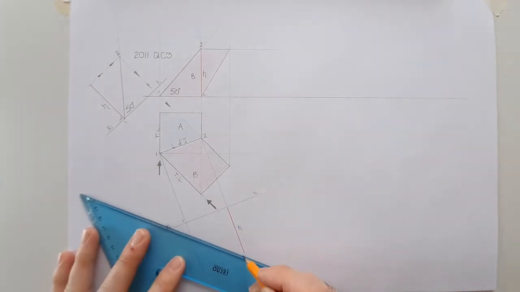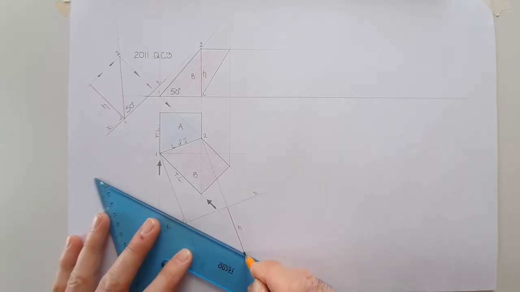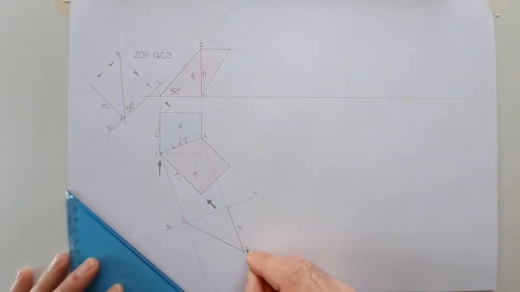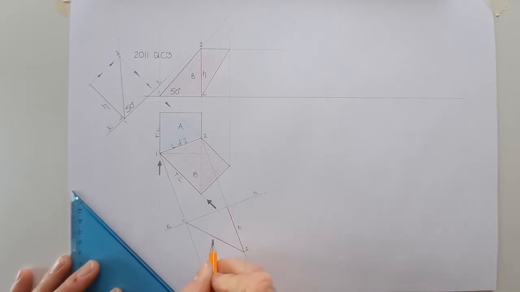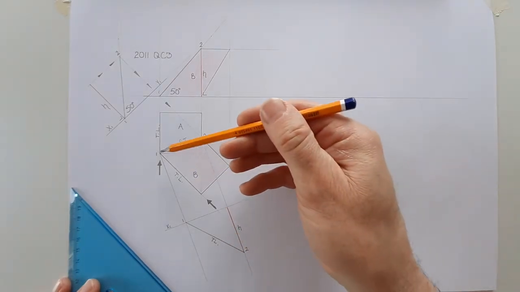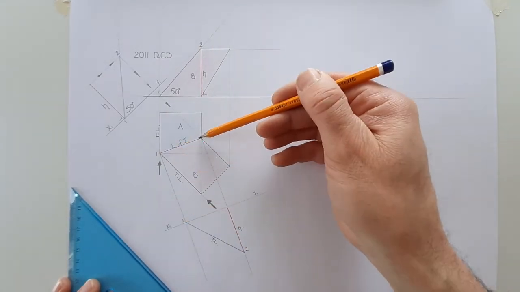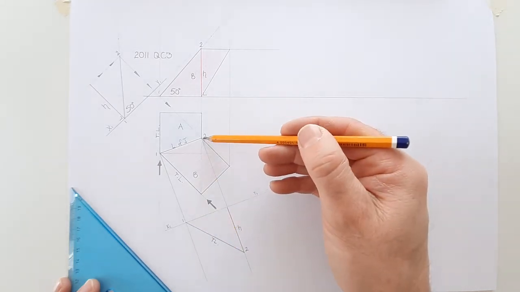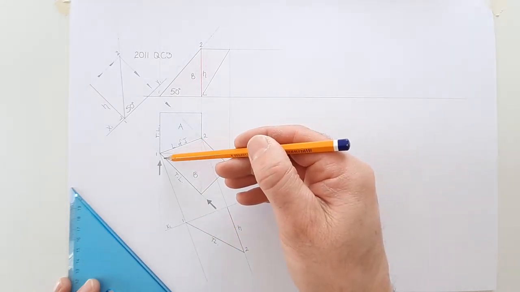I know that height h joins back to here because that is my point 2. So this is the true length of the line of intersection. Height of 0, height of h. Give me point 2, point 1, point 2, point 1.